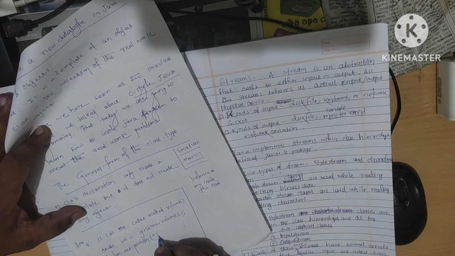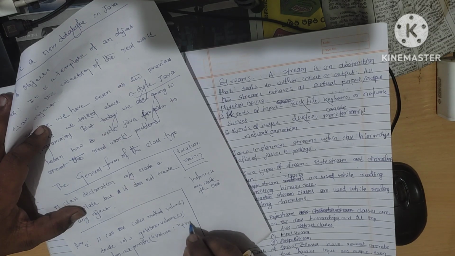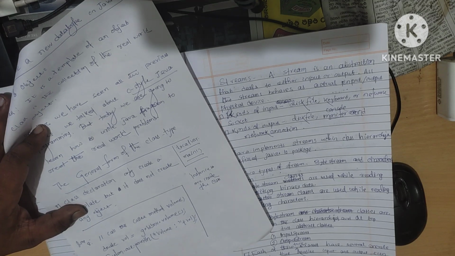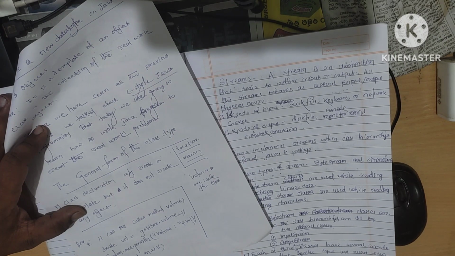I'll write here volume, just volume plus volume. So end of main, end of the class.